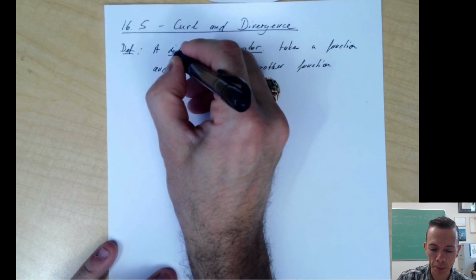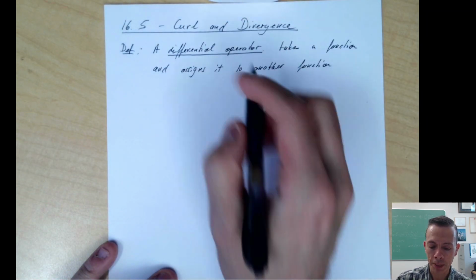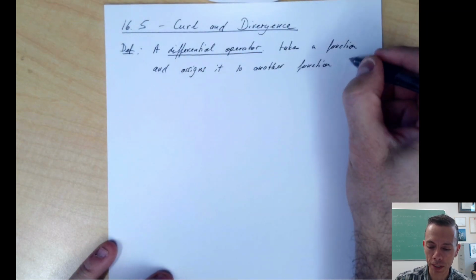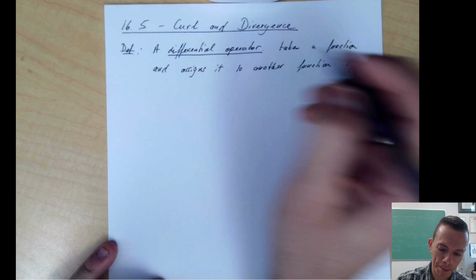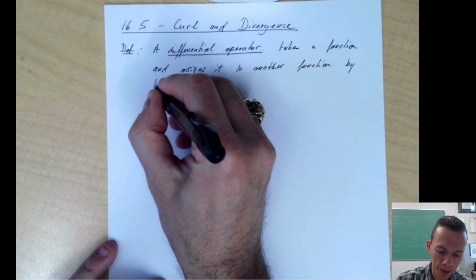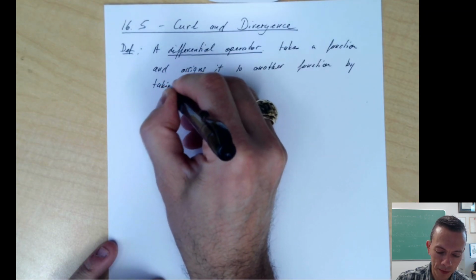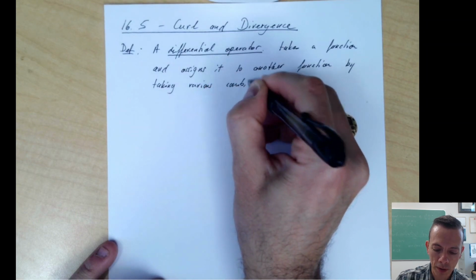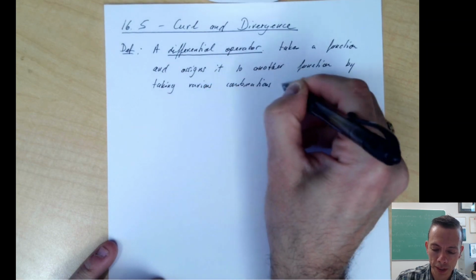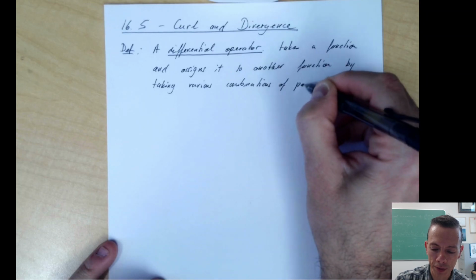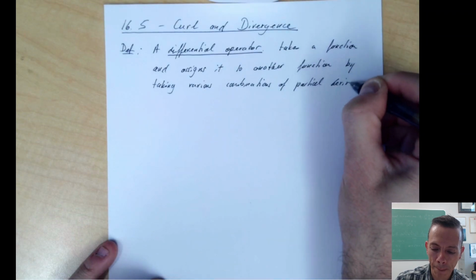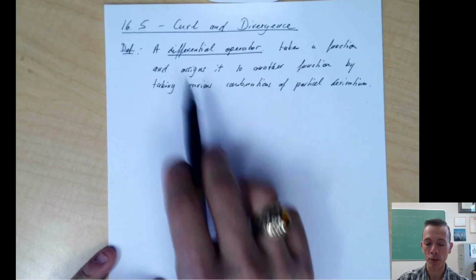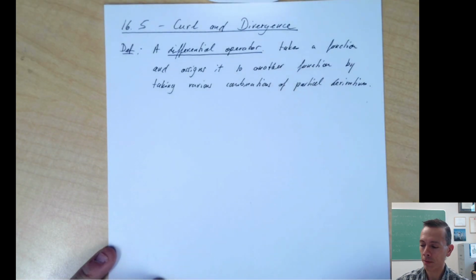Differential operator just means that this is done by taking a combination of partial derivatives. So various combinations of partial derivatives, and these different combinations are what give you the different differential operators.